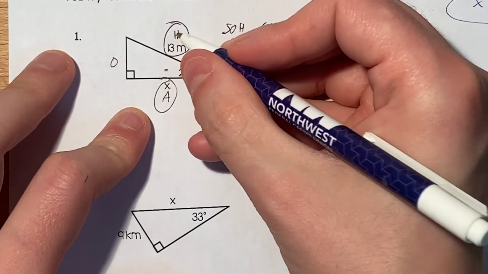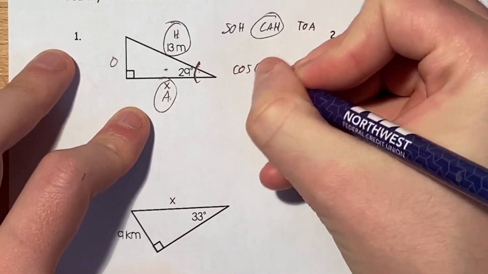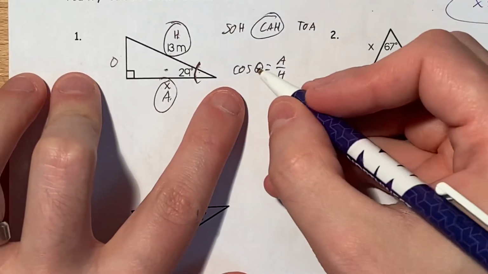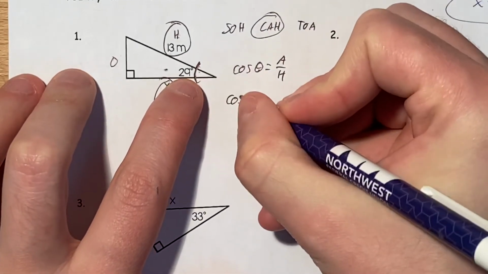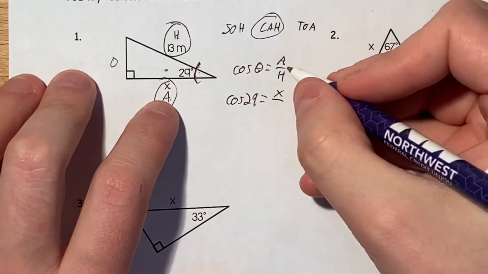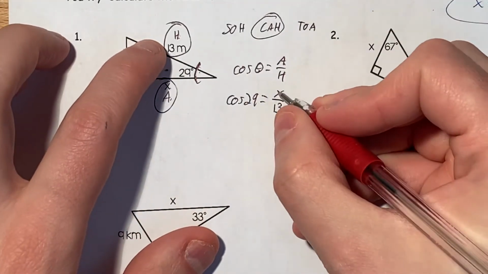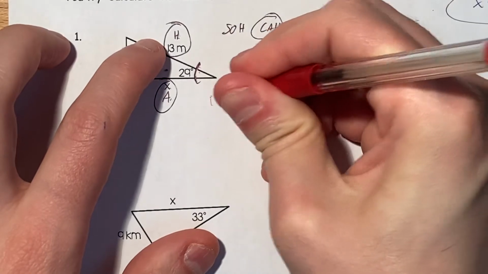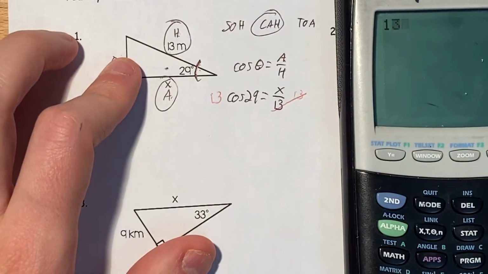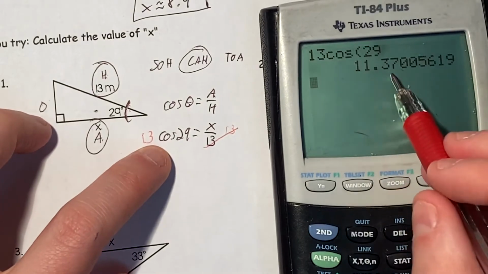It looks like I circled hypotenuse and adjacent. Hypotenuse and adjacent is right here. So I'll have cosine as my useful one now. Angle. Yes, I do know the angle. So cosine of 29. The adjacent was labeled as x. And the hypotenuse was labeled as 13. Since x is up high, I will multiply. So 13 cosine 29 is 11.37.